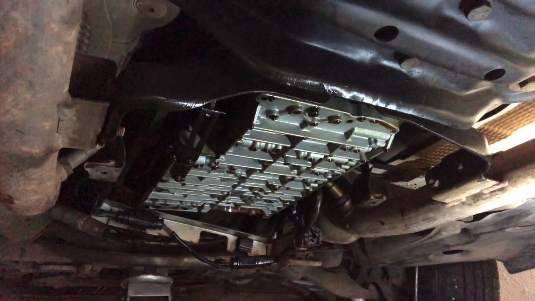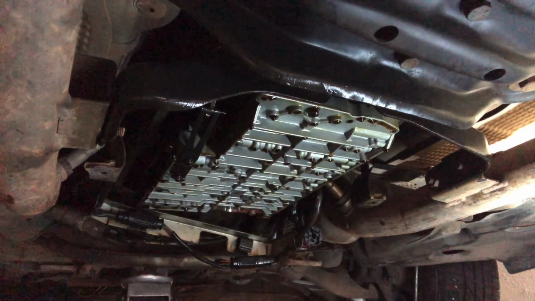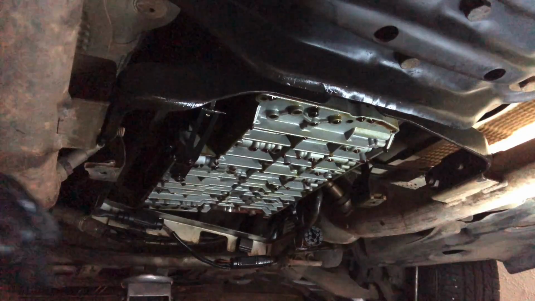Now that it has drained out about 642 gallons of transmission fluid, there is a lot in there.